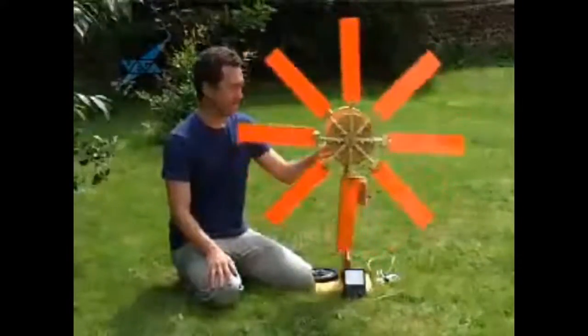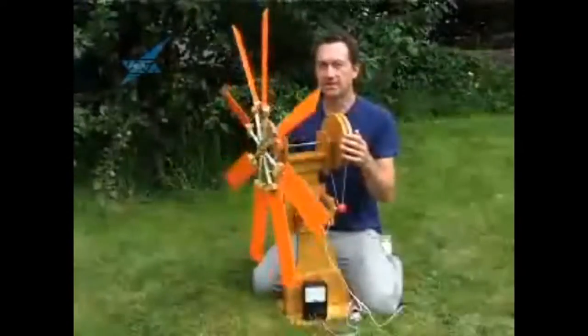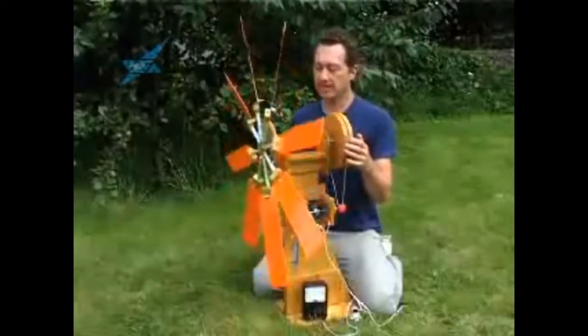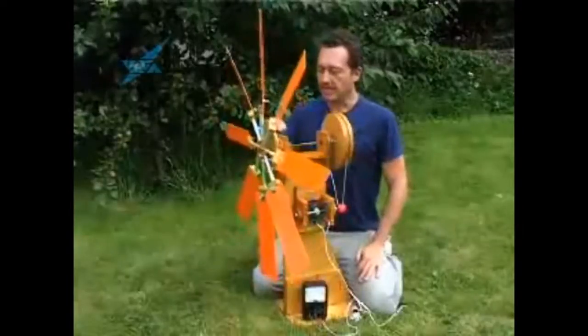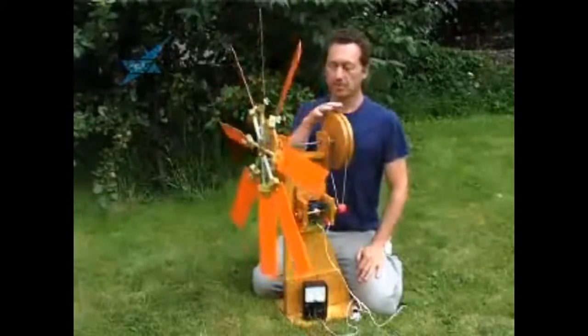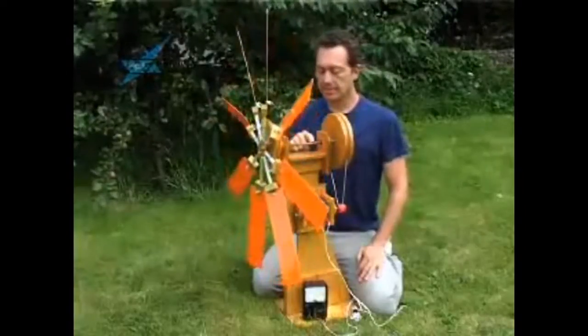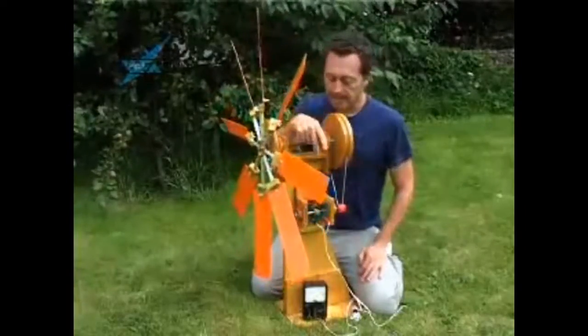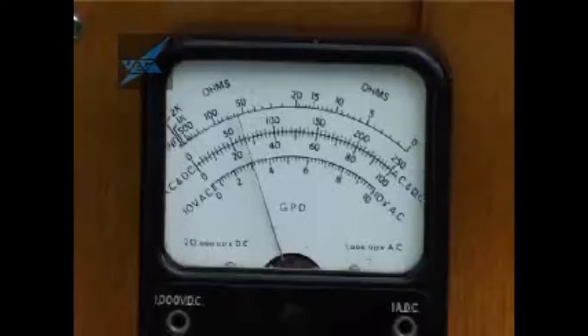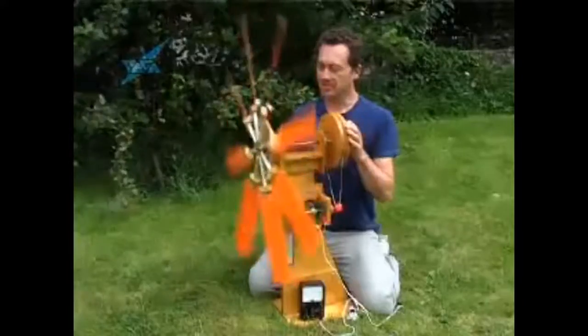So the blades are mounted on a circle here, and as the wind comes along, it interacts with the blades and turns the windmill. And that's connected along a horizontal axle here to this pulley. So as the wind comes along, it turns the axle, turns the pulley, and that's connected to a generator down below, which spins the magnets and makes electricity. You can see it goes beautifully.